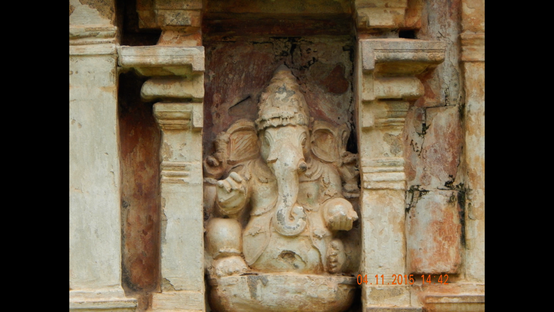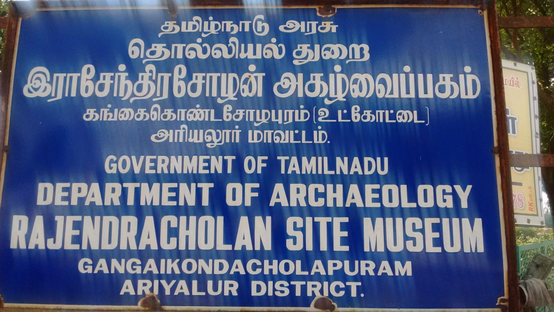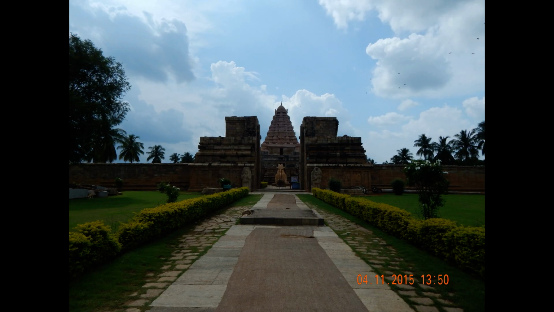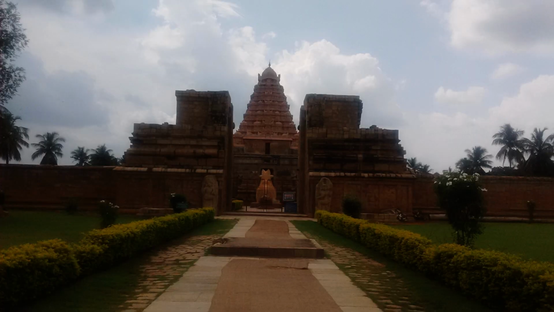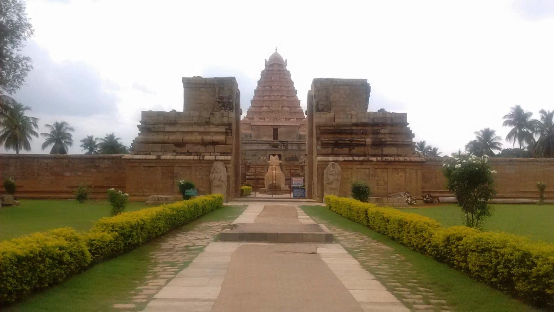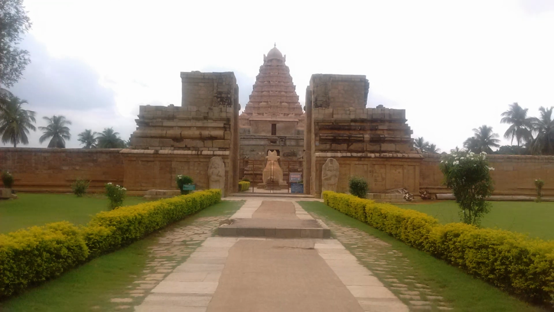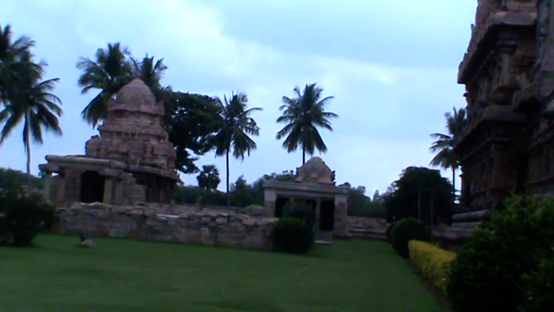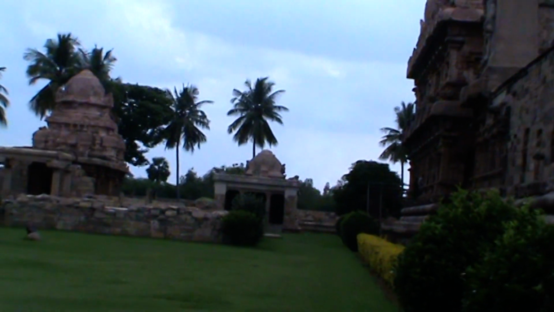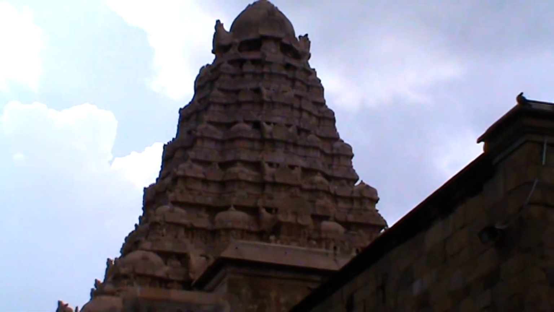Welcome. This is Gangaikonda Cholapuram, the capital of Rajendra Chola. We are now observing a temple that is a replica of the Brihadeshwar temple of Thanjavur. If you observe the video of the Brihadeshwar temple of Thanjavur, you will find similar things here. But this temple is a miniature replica of that Brihadeshwar temple.